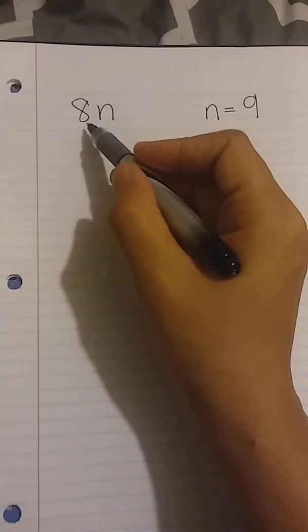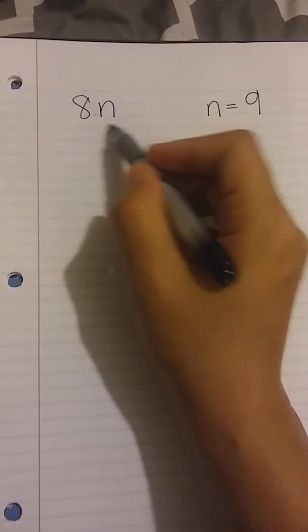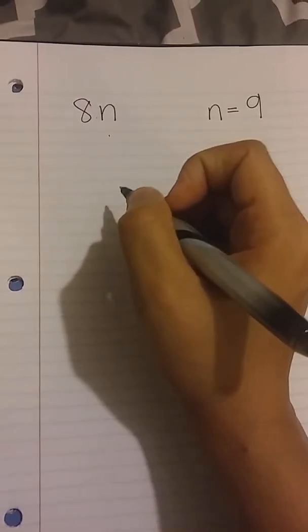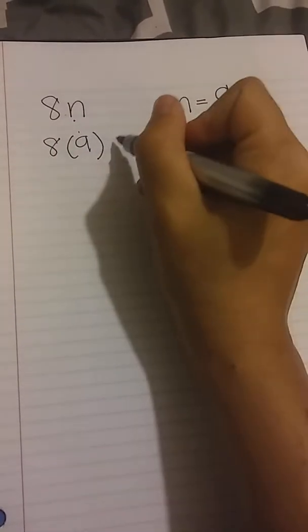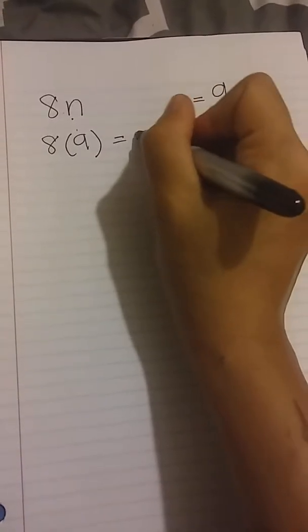Alright, so for number 1 you have 8n, and it tells you n equals 9. When it sets a variable to equal a number, please make sure that you always plug that variable back in with parentheses. Especially in this case, this is multiplication, you have to plug it back in with parentheses. So we're going to go ahead and do 8n with n equals 9 as it states. So now you have 8 times 9 equals 72 should be your answer.